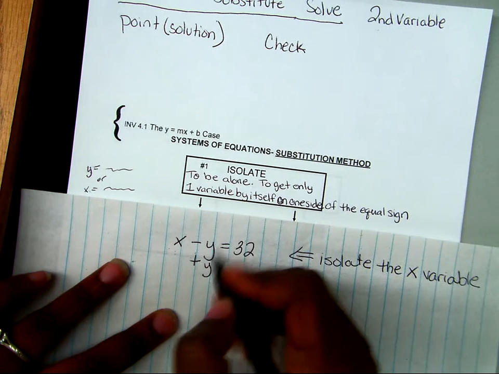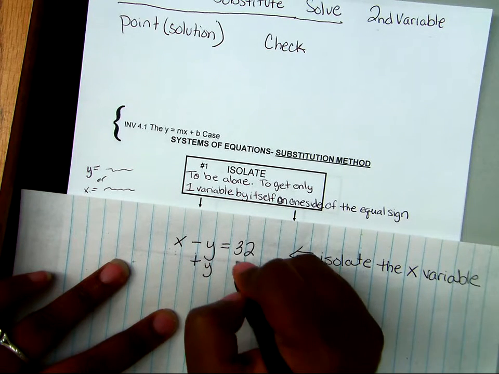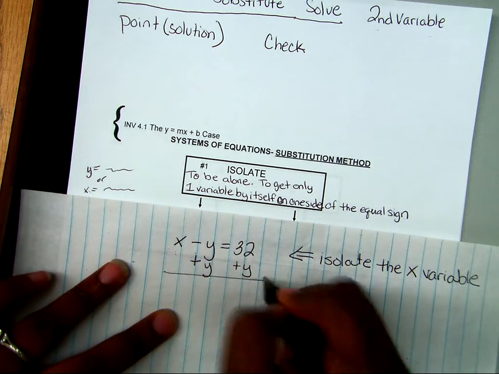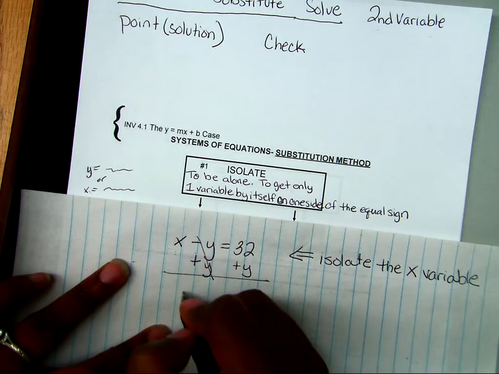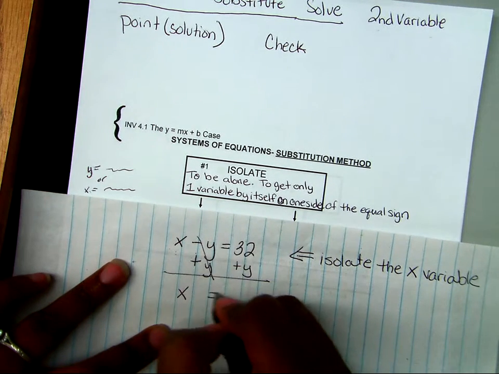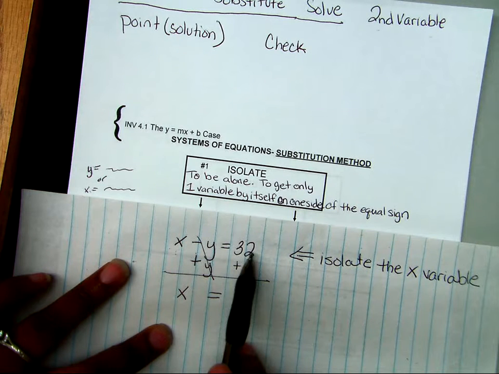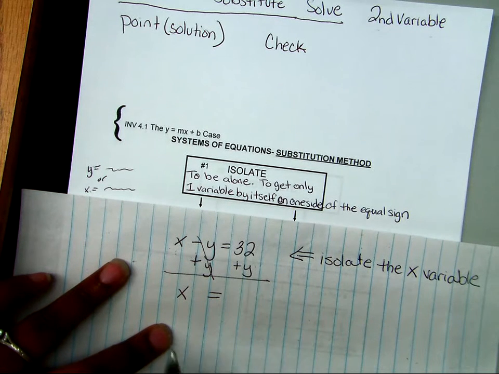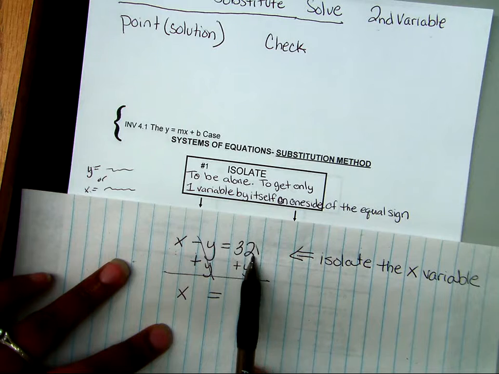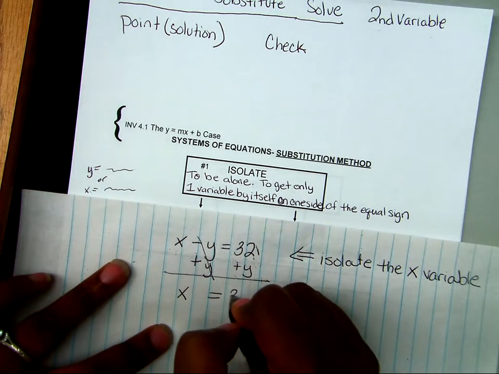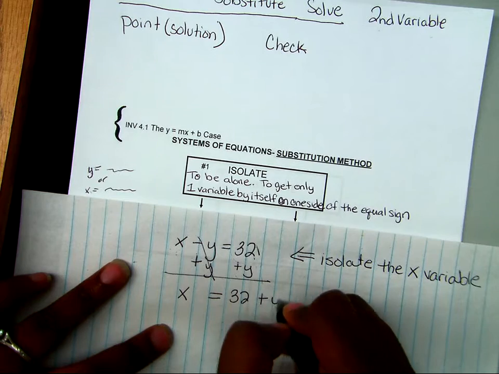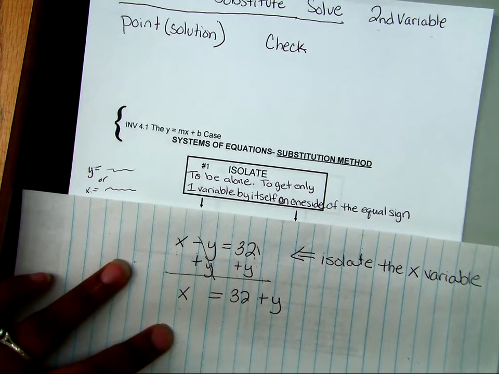So plus y. What I have left, this cancels out. X is left over here. Equal sign. 32 is single, y is single, but 32 is a constant and y is a variable, so I can't put them together. So I'm going to write 32 plus y. I just isolated the variable.